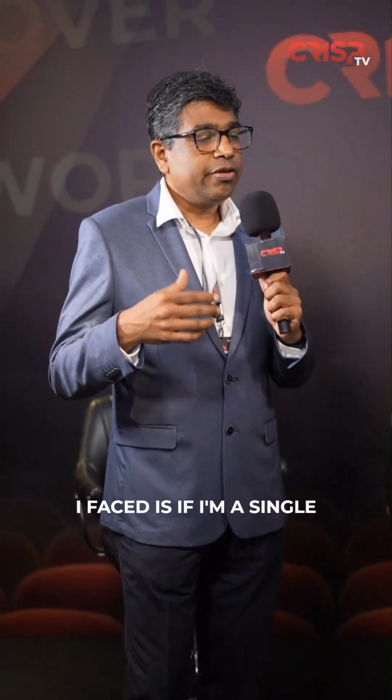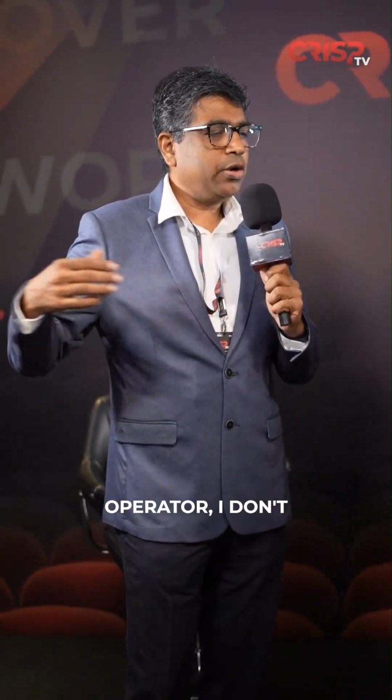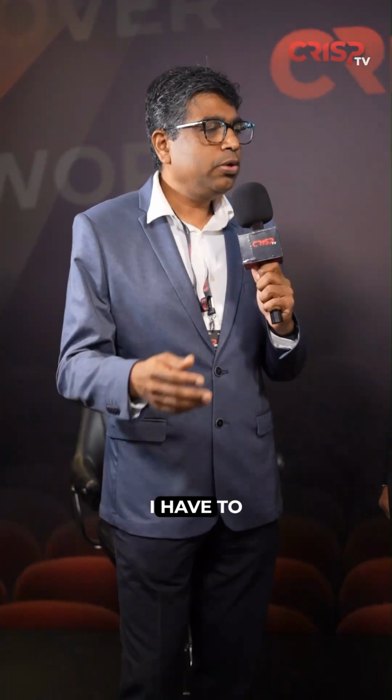Okay. And now the buzzword all around is AI. And now AI is coming in imaging. What do you think will be the impact of AI in imaging in the coming decade or so? AI is coming in a big way. I have been using imaging for many years. The main problem I faced is that if I am a single operator, I don't have an imaging assisting colleague. I have to do measurements myself.